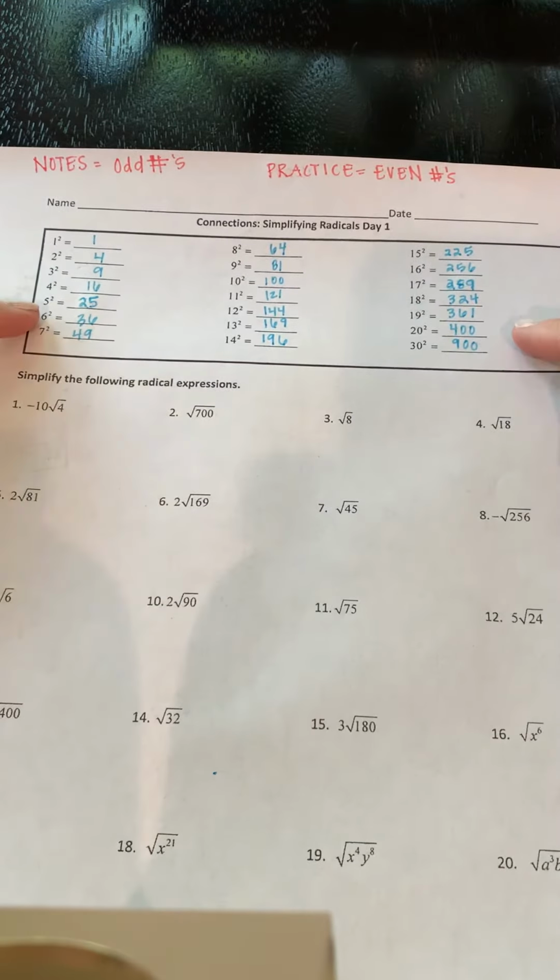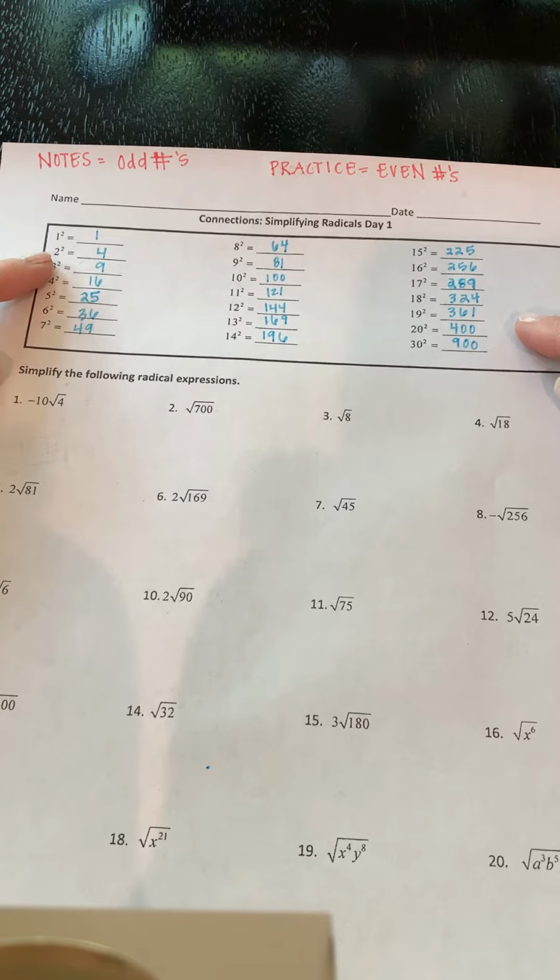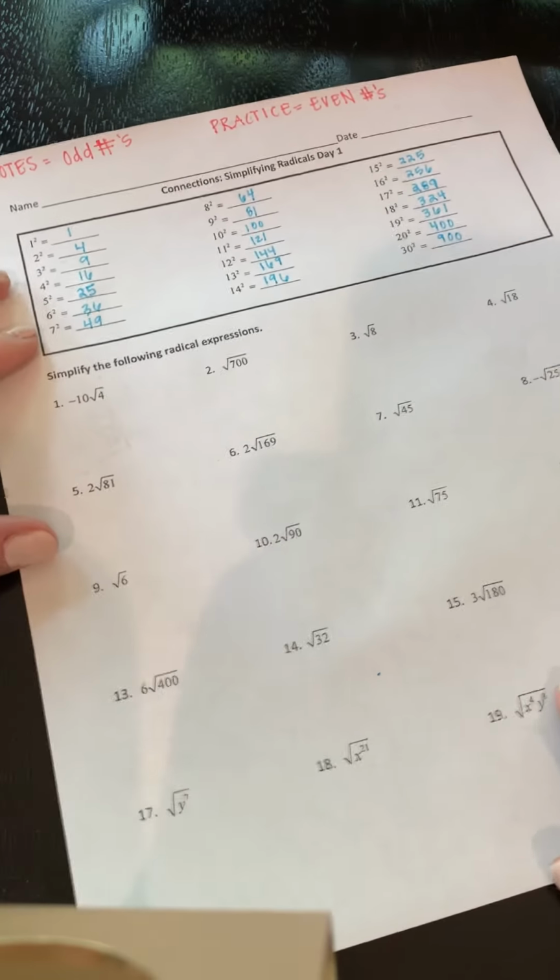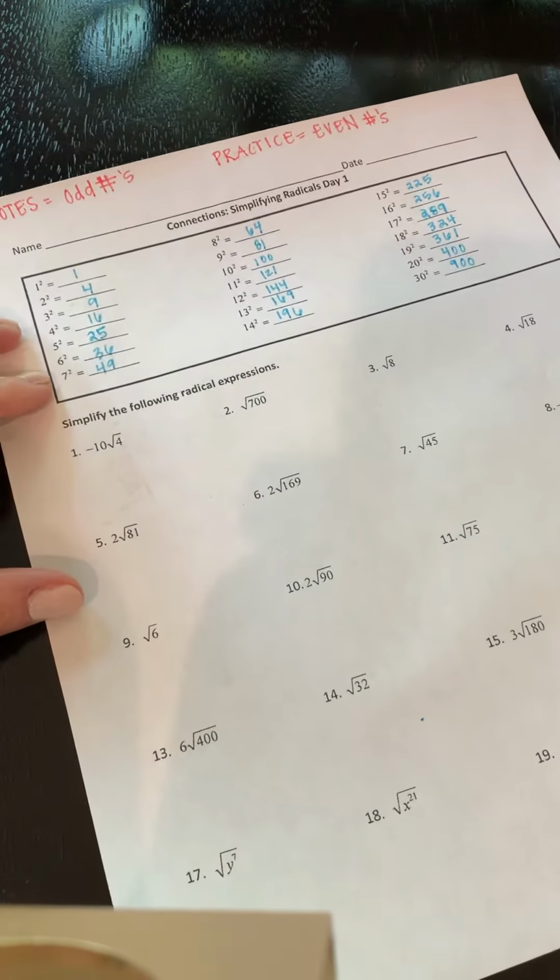Also, I've already filled in the top box, so pause and do that for yourself. We've practiced these, we quizzed you on these, and you can also use your calculator to find these. But as we simplify these radicals, we want you to be thinking in perfect squares, all right? So 2 squared is 4, 3 squared is 9. We want you to be thinking in perfect squares so you can simplify them to the best of your ability.